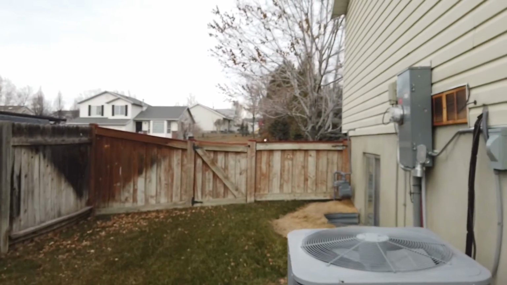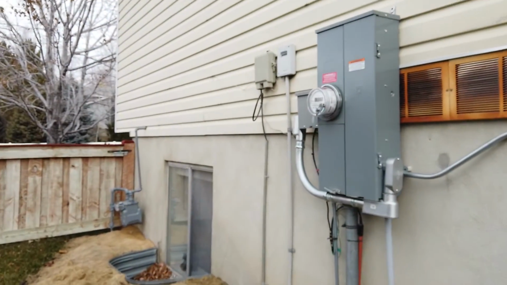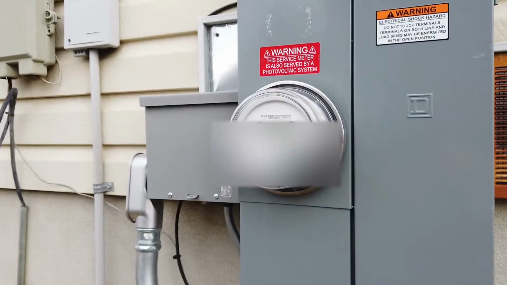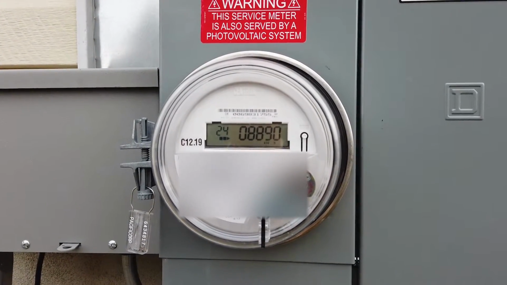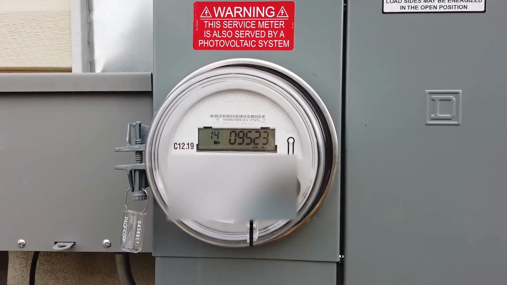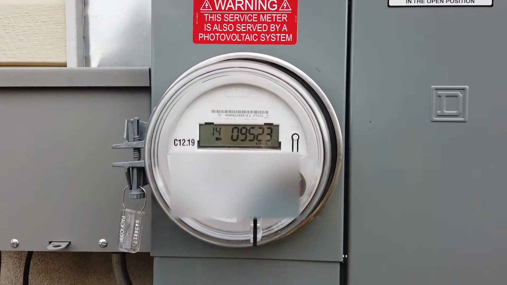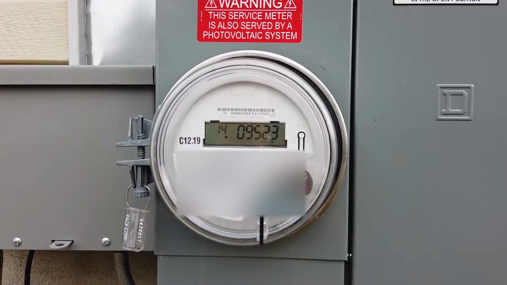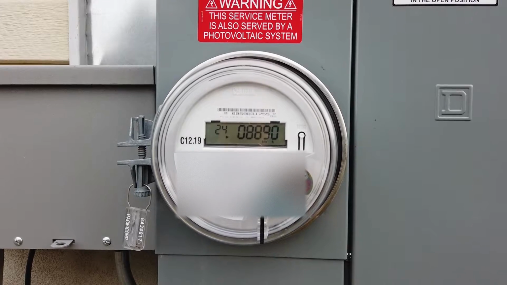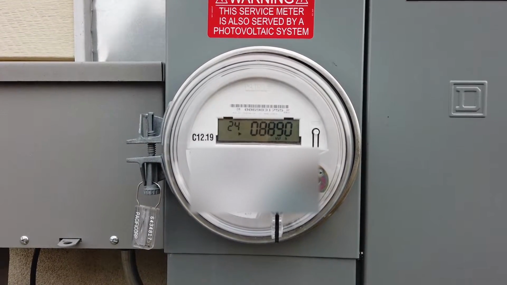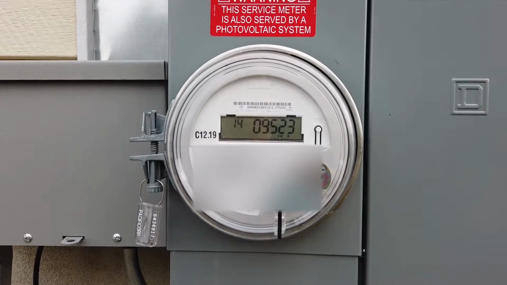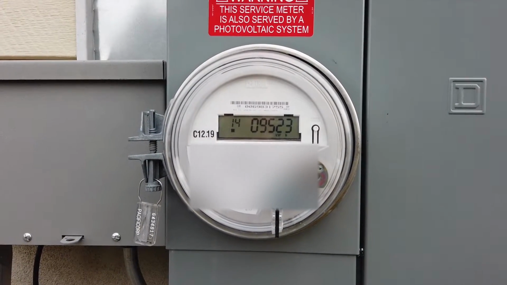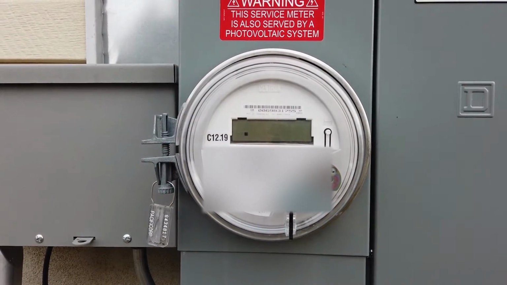So on the meter, on the side of my home, there are two numbers that it reads back and forth between. The 24 is how much power I have pushed into the grid, and the 14 is how much power my home has consumed from the grid. And then the numbers to the right of those are the numbers of kilowatt hours, and those are cumulative. So it's the all time since the meter was installed in August of 2017.